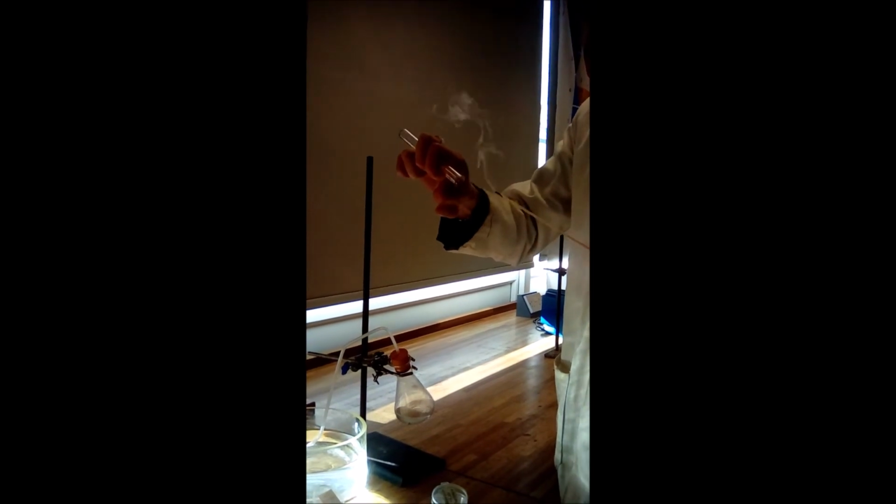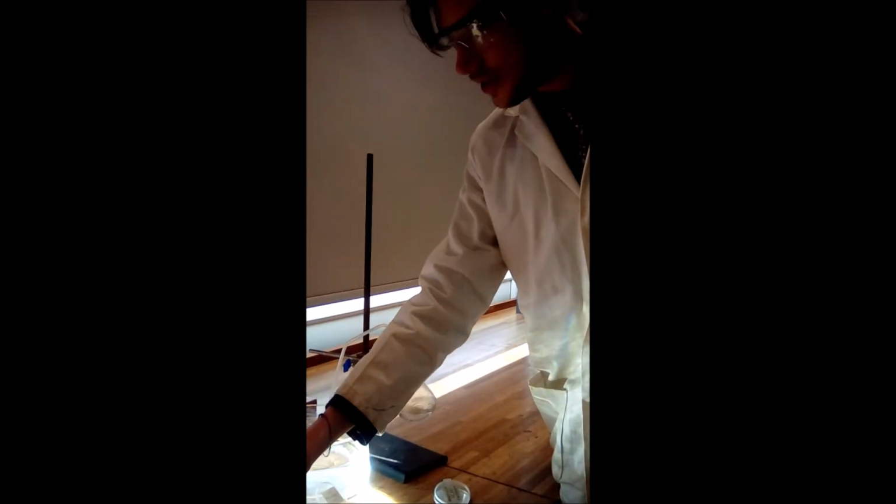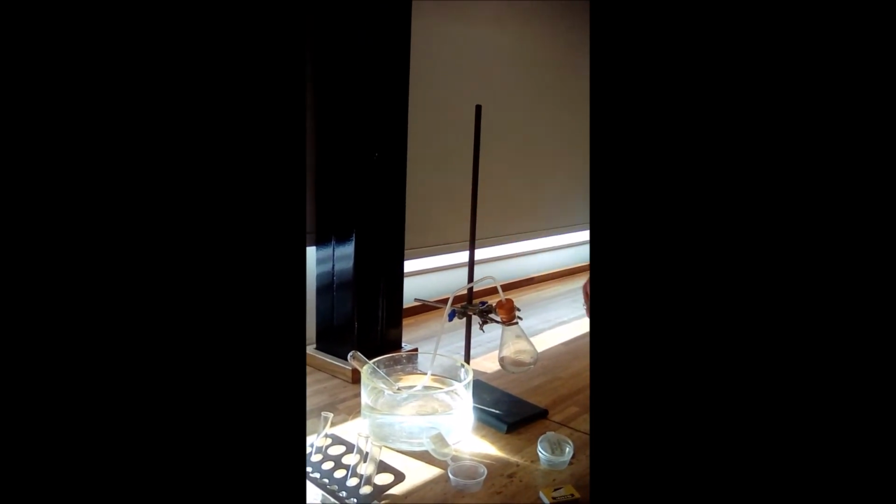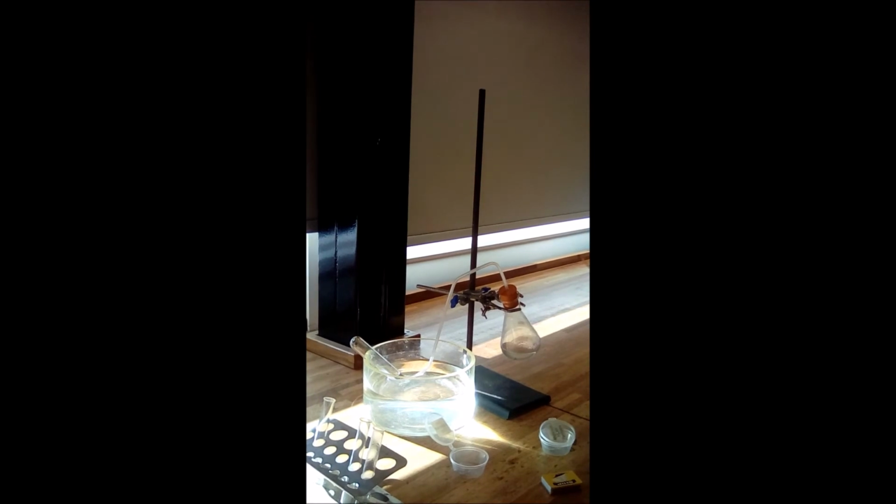Perfect. Right, splint, that's a lit splint. And then I'm going to insert the splint and see whether we've got hydrogen inside. There we go. So that is the Squeaky Pop Test. And as you can see, this experiment is still slowly but surely filling with hydrogen, but I'm too lazy to wait, so that's a much easier experiment for hydrogen.